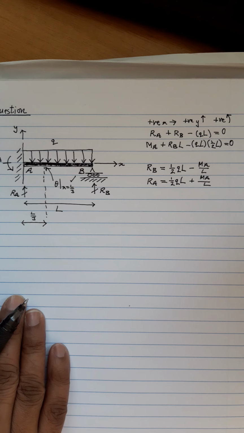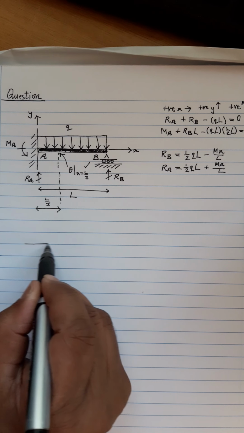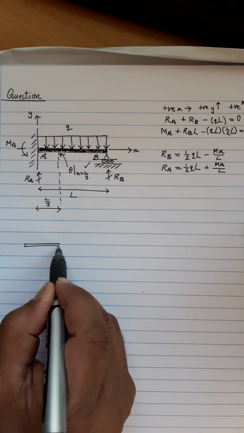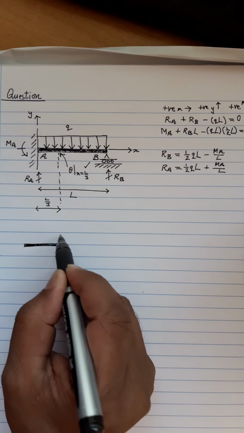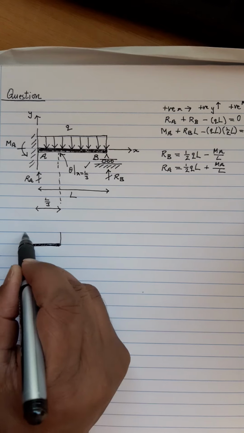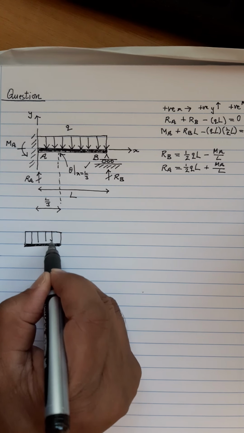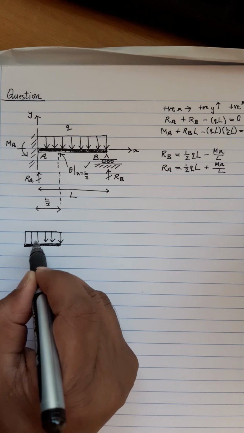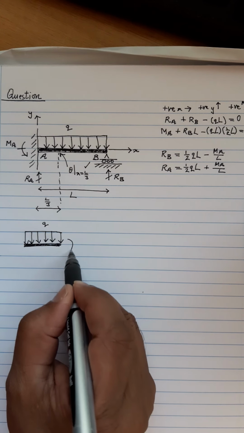Now I can work out the bending moment by taking cuts on the system. So we've got our beam, we've got the UDL, this is just a free body, so we're only going to look at the forces.